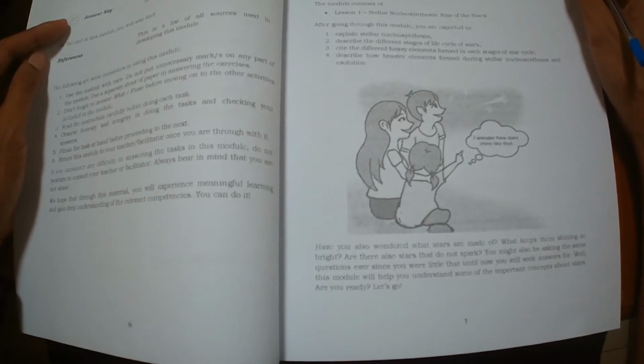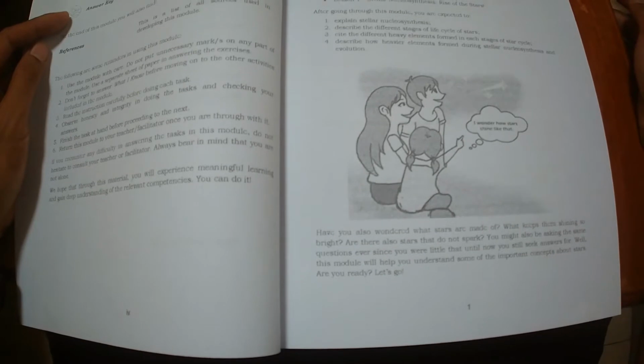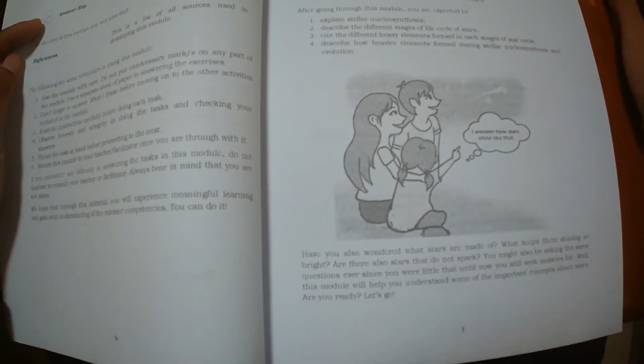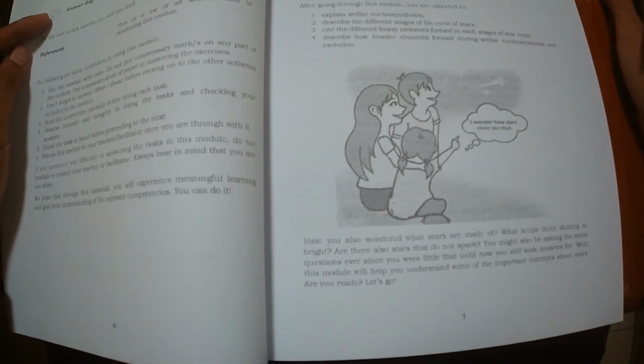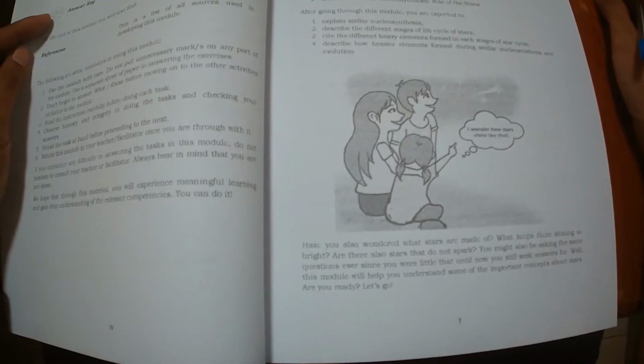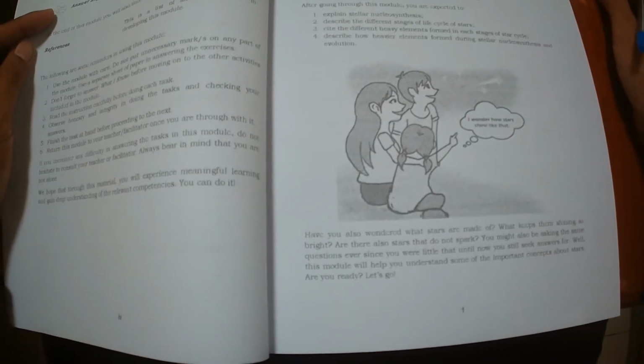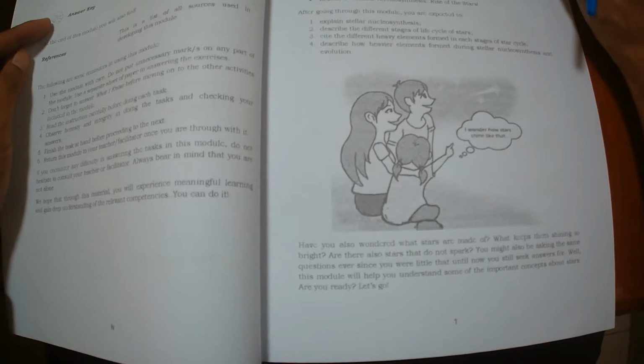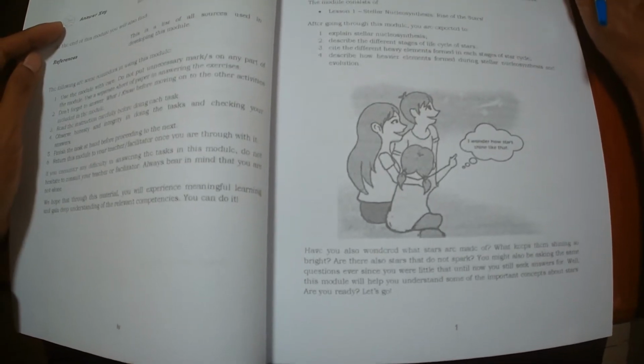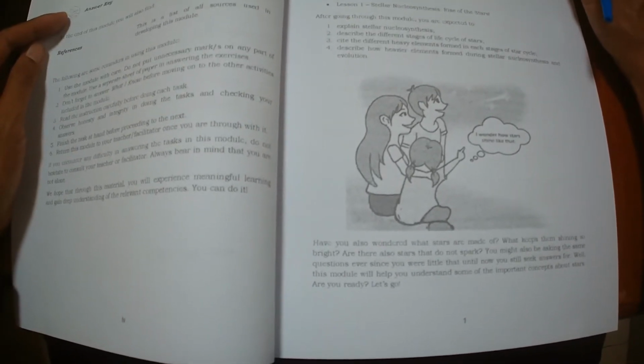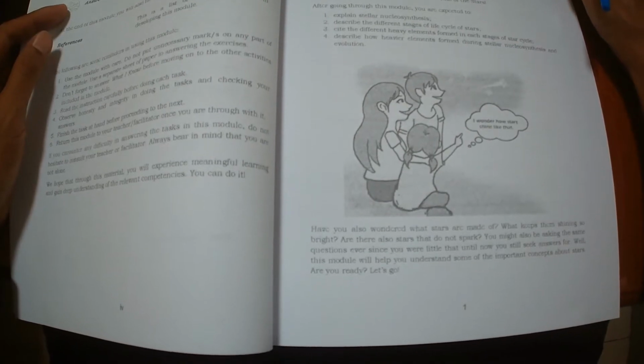After going through this module, you are expected to explain stellar nucleosynthesis, describe the different stages of life cycle of stars, cite the different heavy elements formed in each stages of a star cycle, and number 4, describe how heavier elements form during stellar nucleosynthesis and evolution.